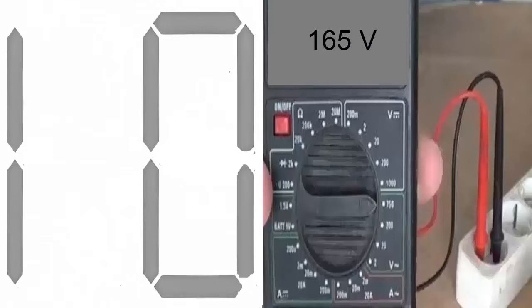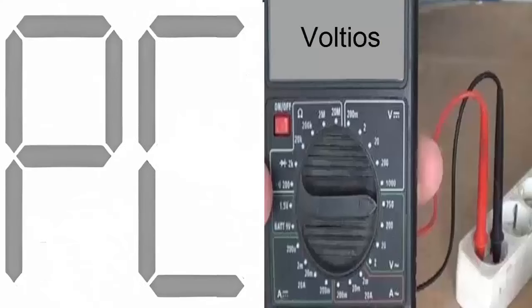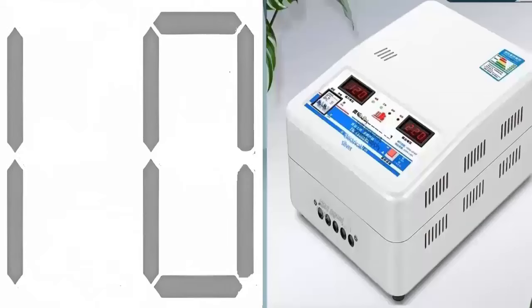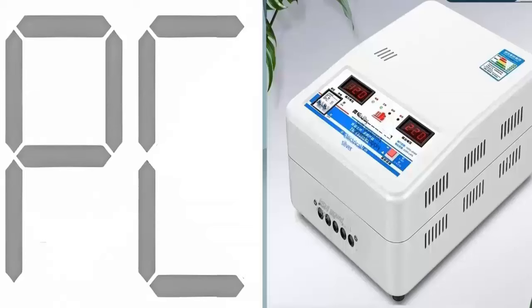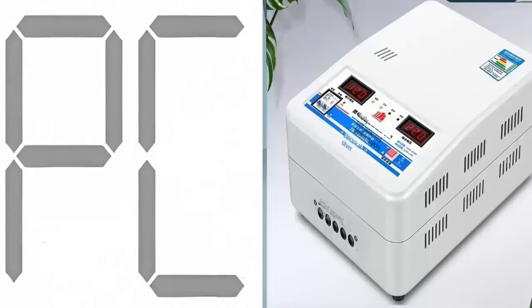If the unit is installed in an area where voltage issues are recurrent, consider installing a stabilizer to protect your air conditioner. A stabilizer regulates the voltage that reaches the unit, ensuring a constant and adequate supply, which will prevent the PC10 error from recurring.